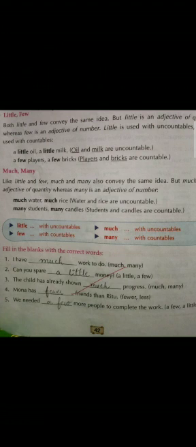A little milk. A few players, we can count the number of players, right? So we use the word few. So anything that we can count easily, there we use the word few. And for things which we cannot count, we use the word little.